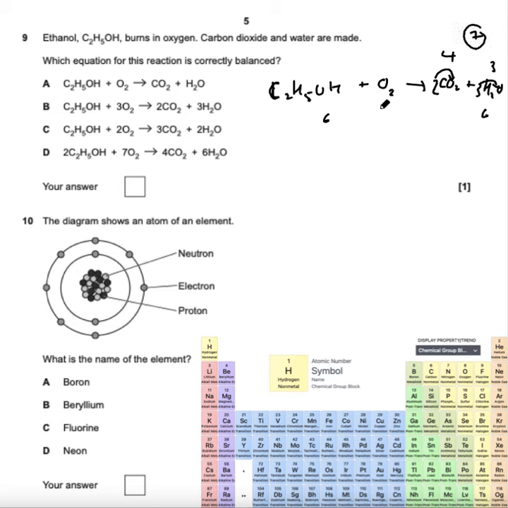And here, we need to make a total of 7 oxygens on this side. So if we make this a 6 and we have a 1, so we have 7.